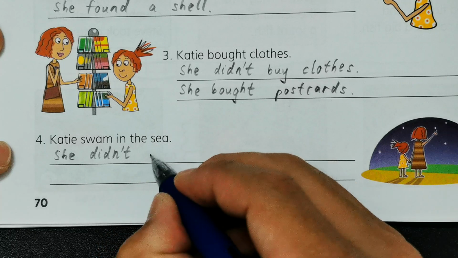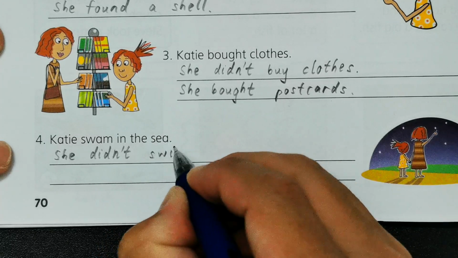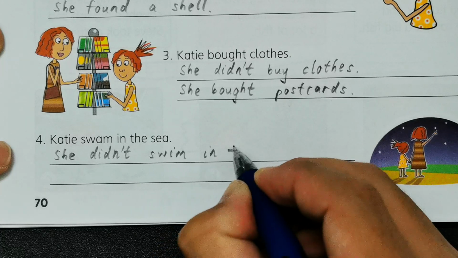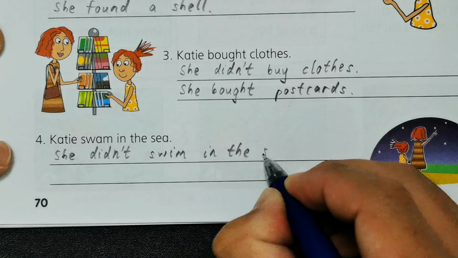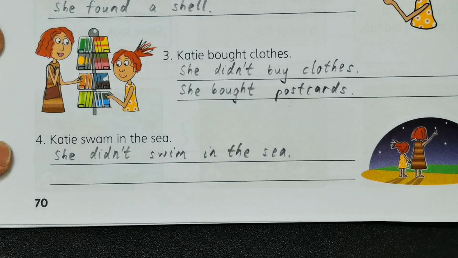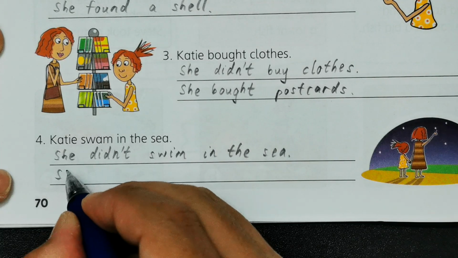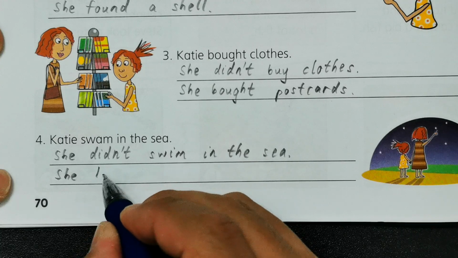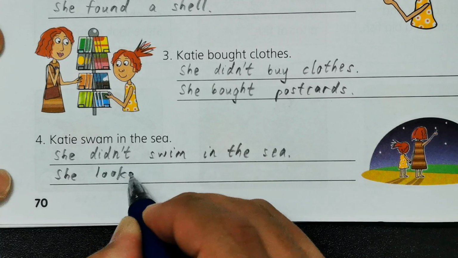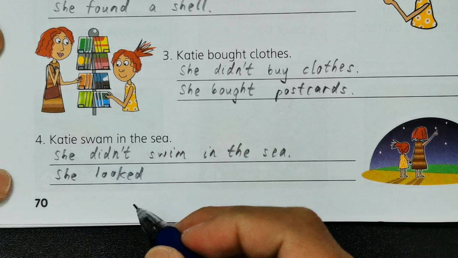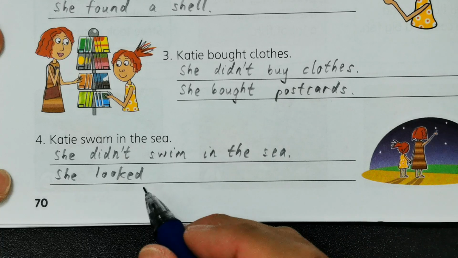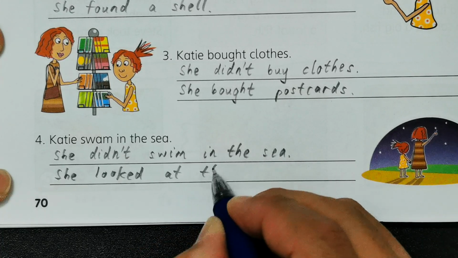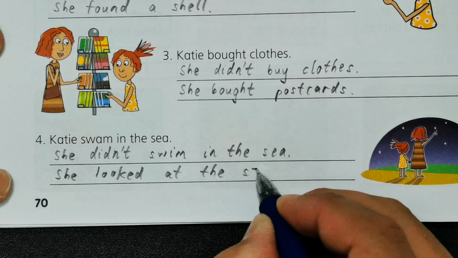She didn't swim in the sea. So basically she looked, you use this verb as in Activity 1, looked at the stars.